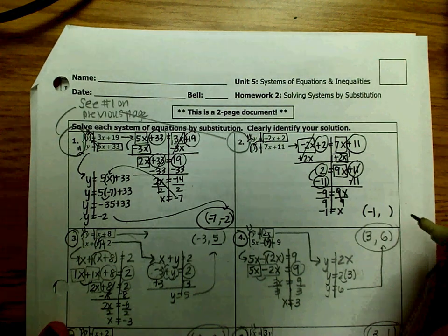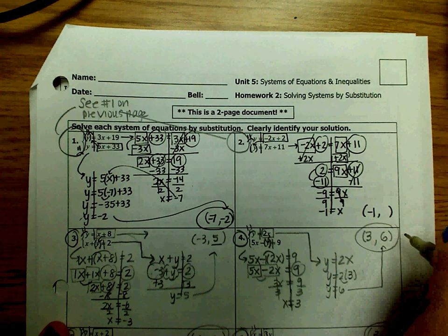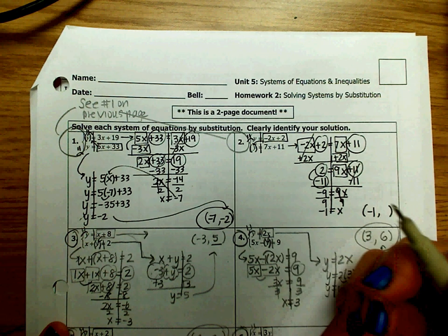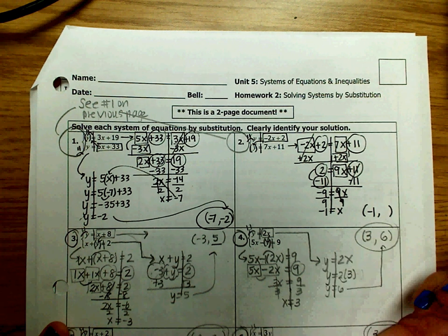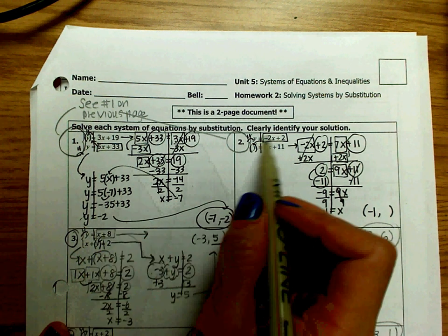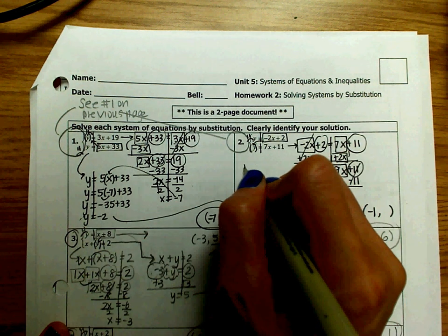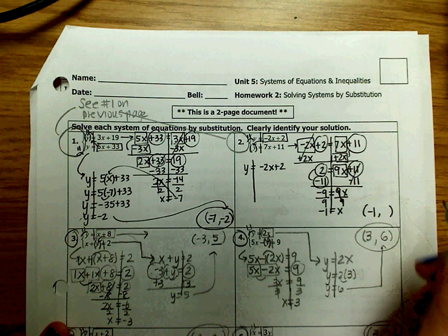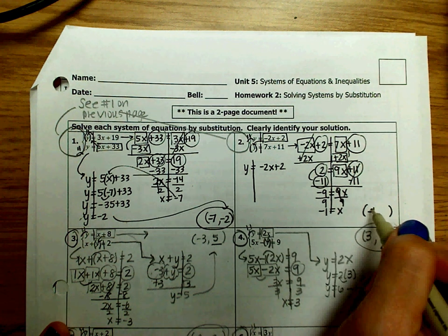Okay, so now we need to find the y. Since we have 2 equations that already have isolated y's, you have a little bit more of a choice. Since I used the second equation last time, I'll try using the first equation this time. So I'm going to recopy y equals negative 2x plus 2. And then I'm going to take this x and put a negative 1 in there.